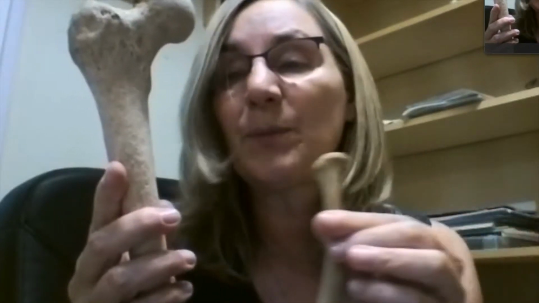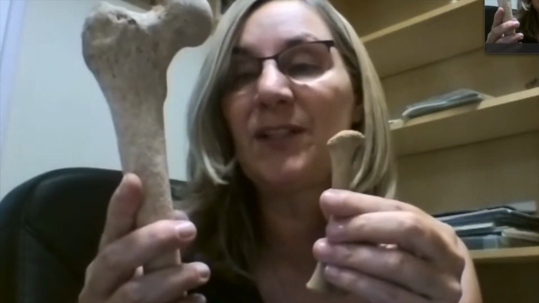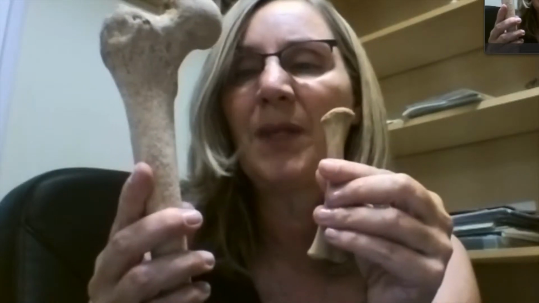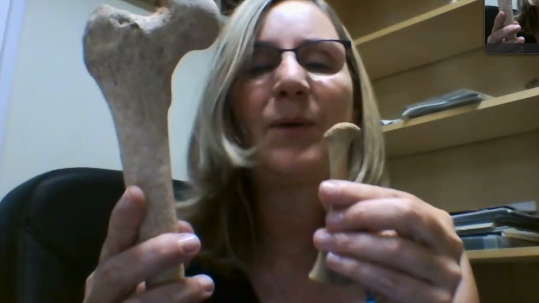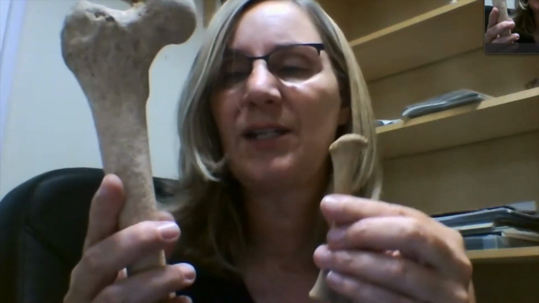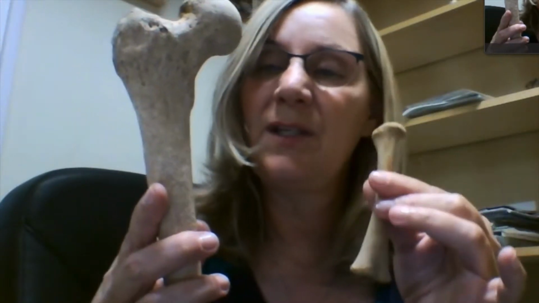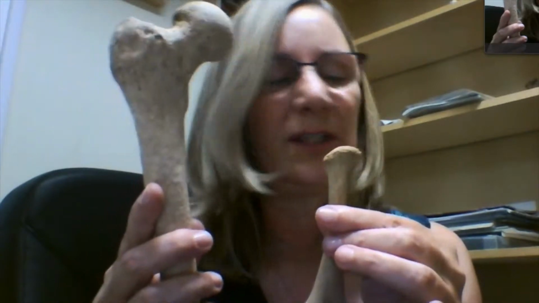So the second thing we do, we've said it's human, is how many people are represented here. And this is pretty easy to say. We've got at least two. We're not going to count the cow as a person. So we have a minimum number of individuals here as two. Not only is the same skeletal element represented, but we have individuals of different ages. So we've got an infant here, and we have definitely an adult here.